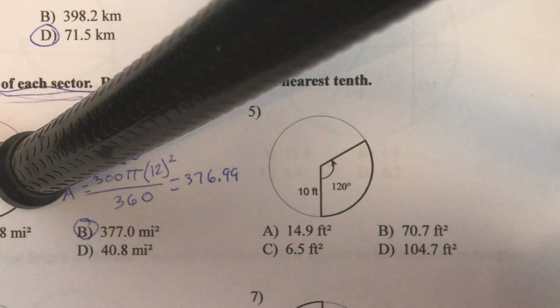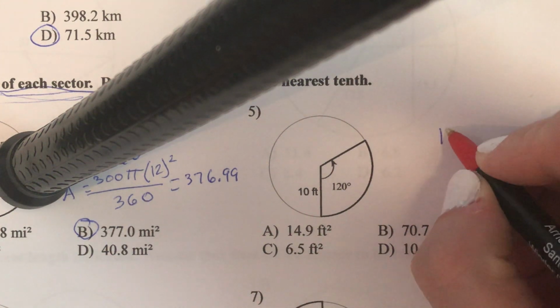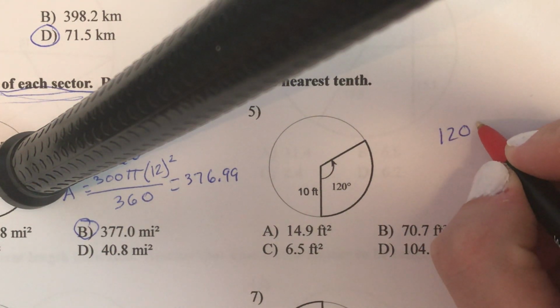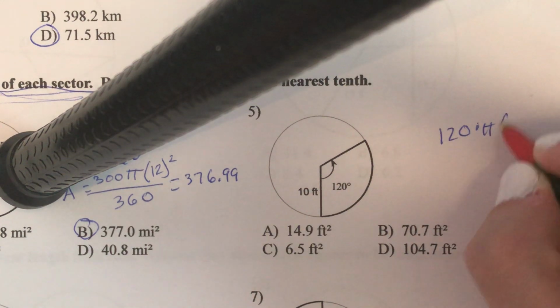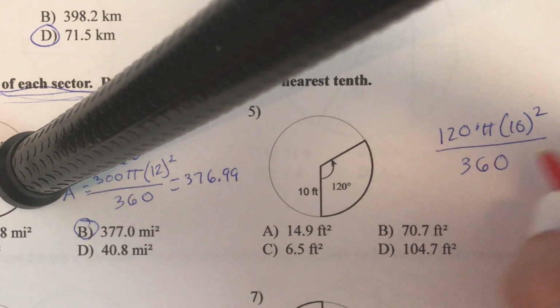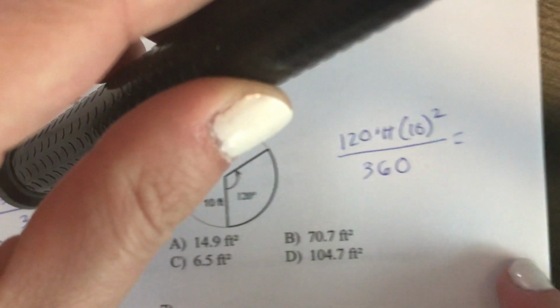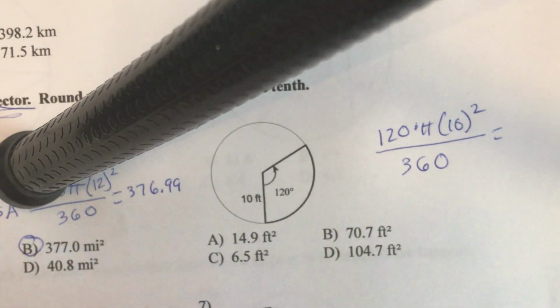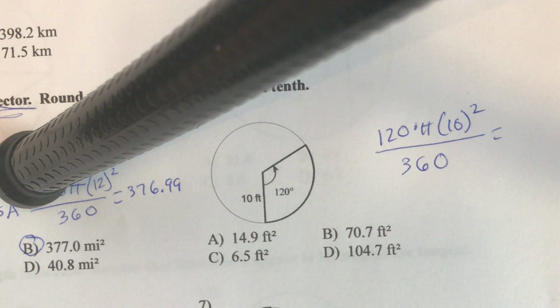Alright, I'm going to just jump in. I'm just going to plug it straight in, so this would be 120 times pi times my r squared divided by 360, and I'll put that in my calculator for this next problem because it's very, very similar to the one we just did. So from here you should just be checking your answers with me.